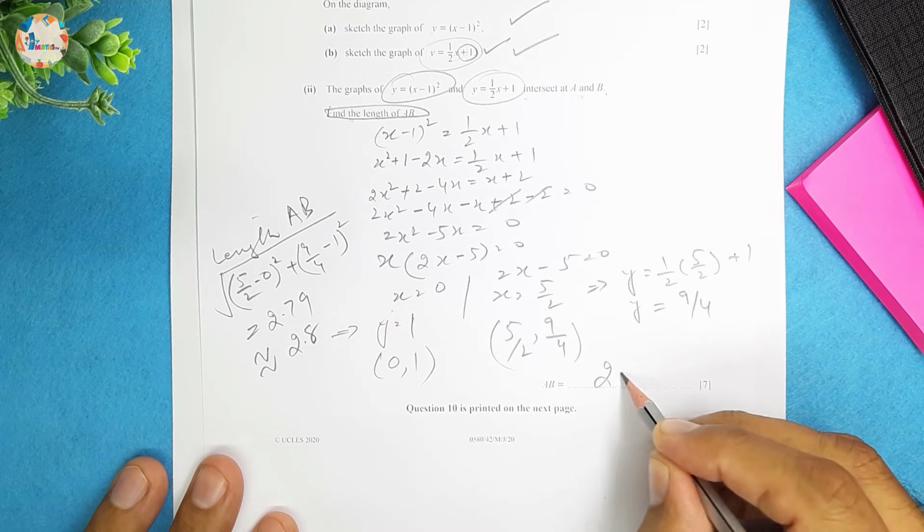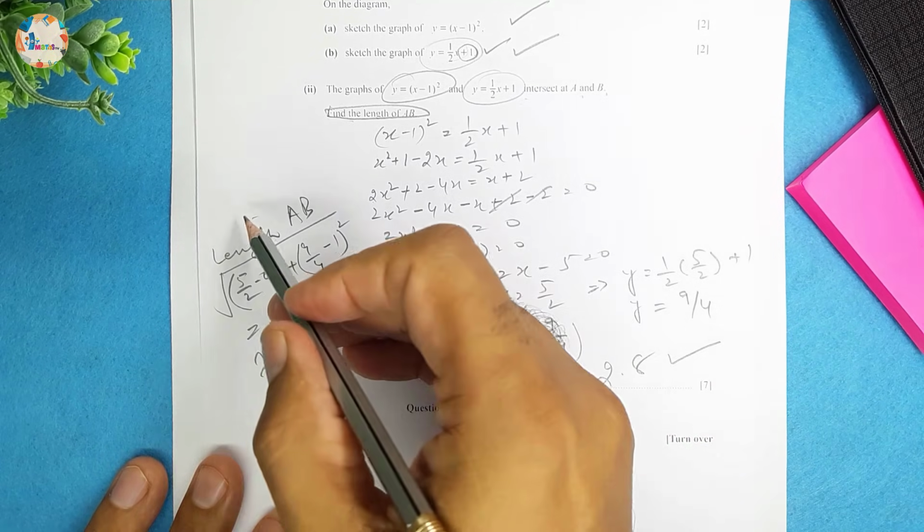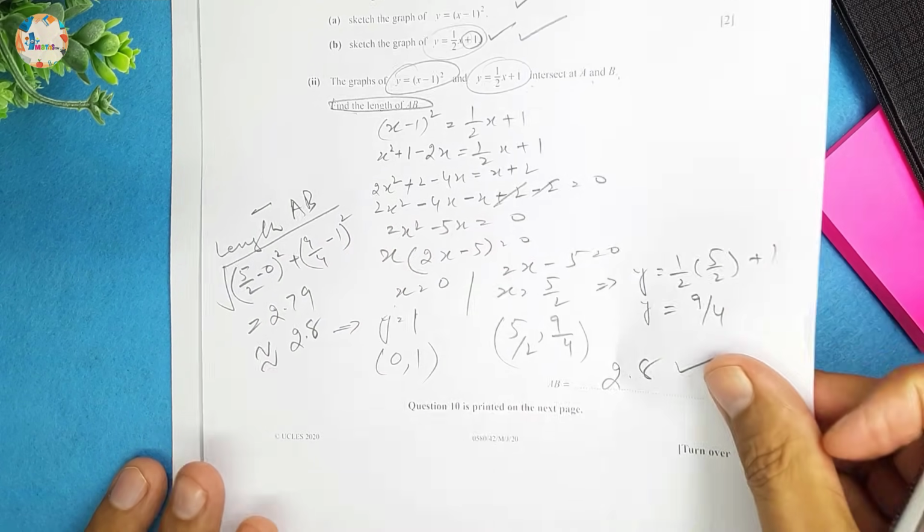So we can write 2.8 as our answer. This will be the length which we have found.